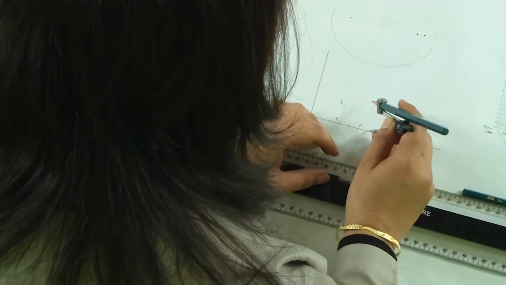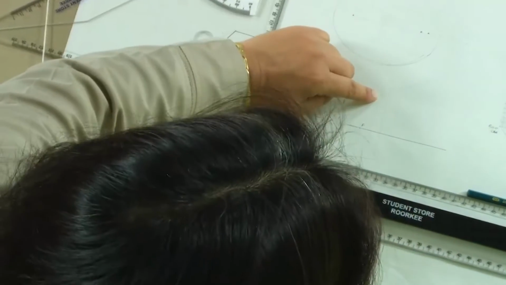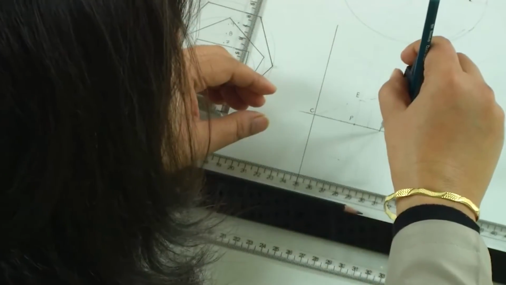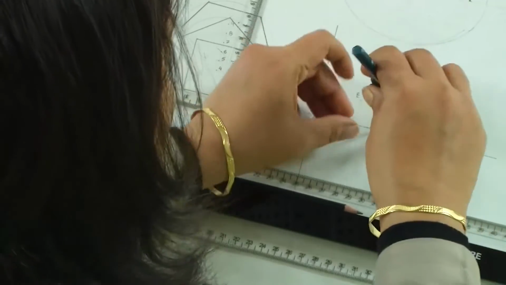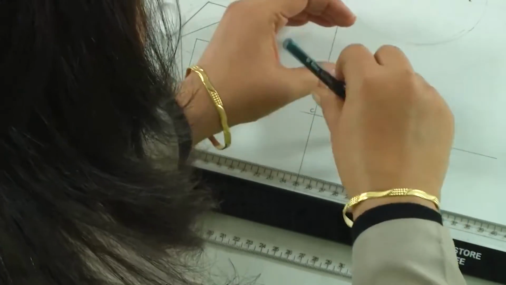This is the point here, and then we measure this distance of a point passing on this line, which is the tangent CE, and then cut the same distance on the perpendicular line, taking the distance from the focal point F. And we can take the same distance on the other side, because ellipse is symmetrical.